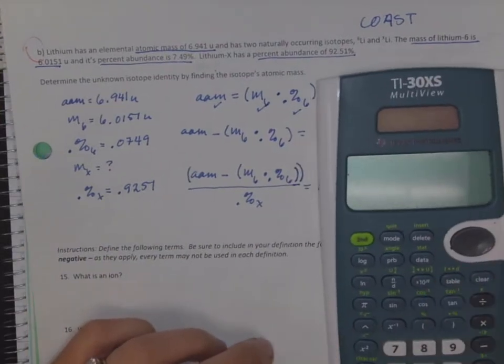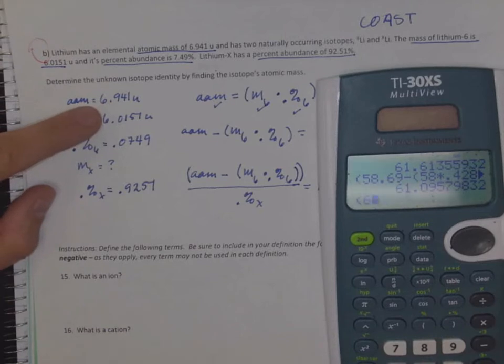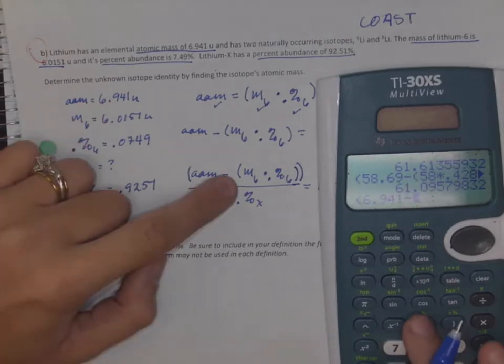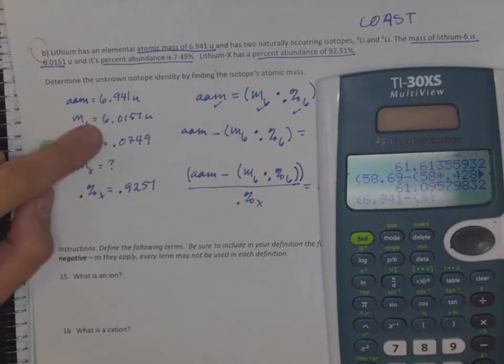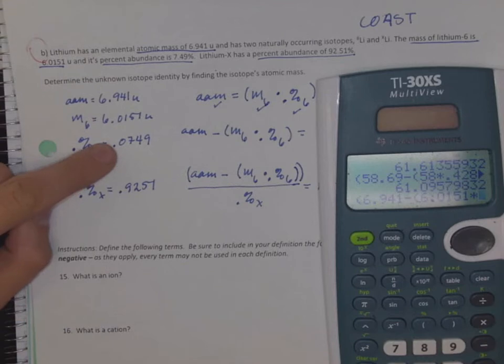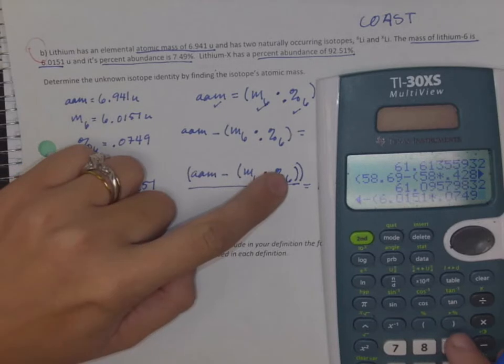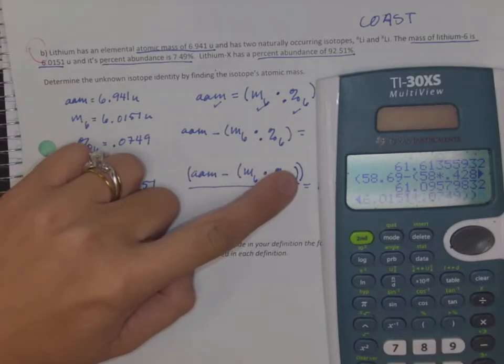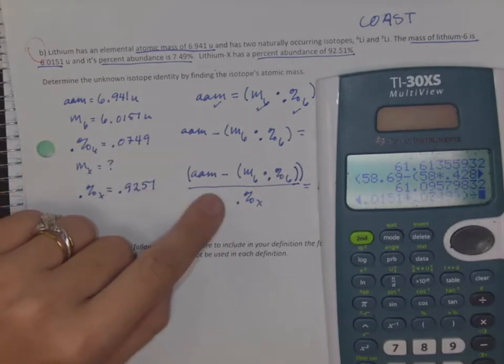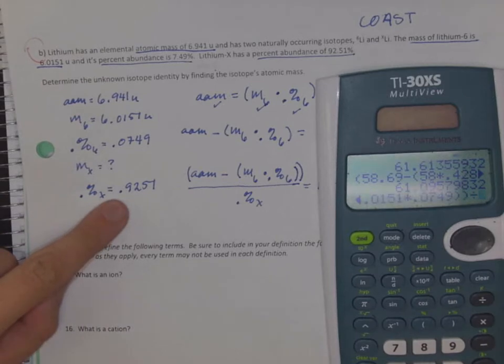So if I was plugging this in, I would go parentheses, and then I have my average atomic mass minus, now I'm going to open up my second set of parentheses, the mass of 6 times the decimal form of the percentage of 6, and then I'm closing the parentheses and then closing the top of the fraction, and I'm going to divide by the decimal form of the percentage for the unknown.